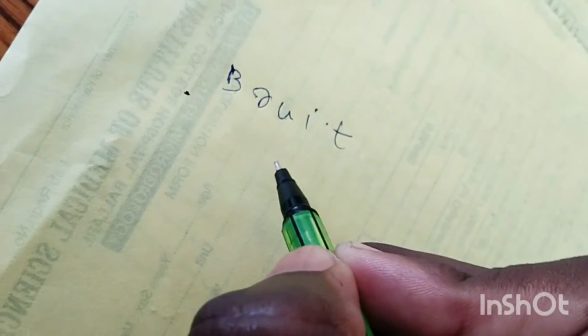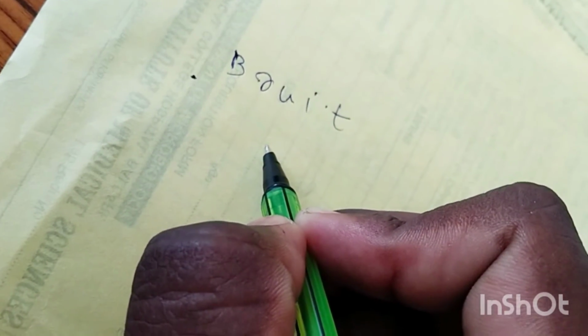Another characteristic clinical finding is the appearance of a bruit sound. A bruit is a characteristic feature of Graves' disease.